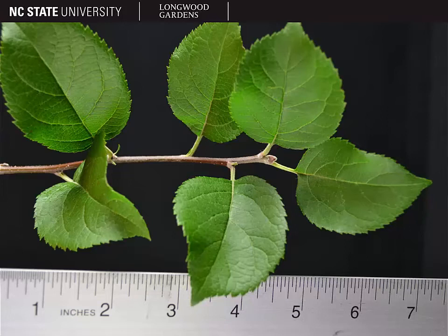You'll find that a lot of times with apples, the leaves vary widely in shape, in size, and even in leaf margin. Sometimes they'll have more wavy or even entire leaf margins. So if you're looking at a fruit tree that has highly variable leaves, apple is a good guess.